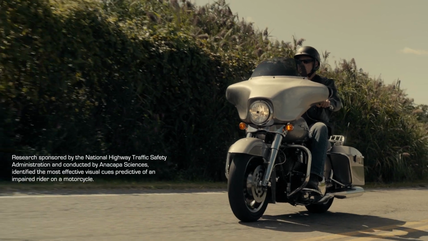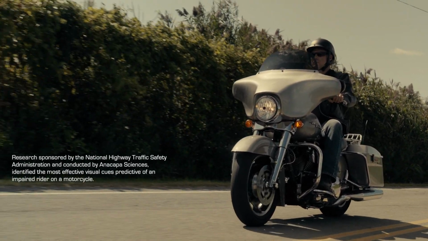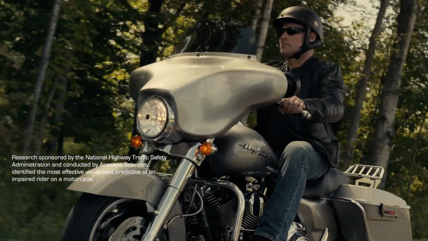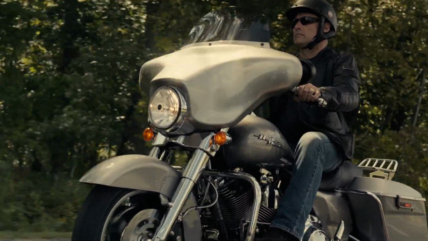Many of the excellent indicators of impairment involve the special coordination and balance requirements of riding a motorcycle. These cues are likely to predict impaired motorcycle operation at least 50% of the time.